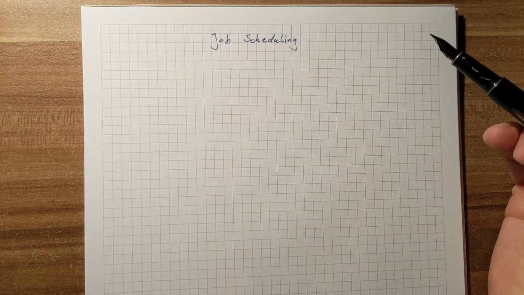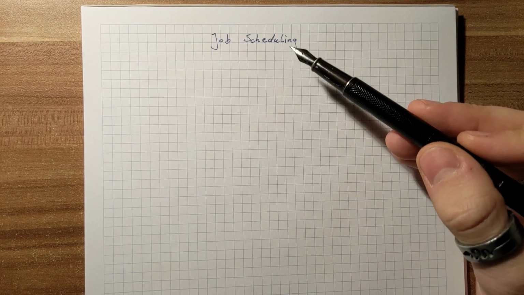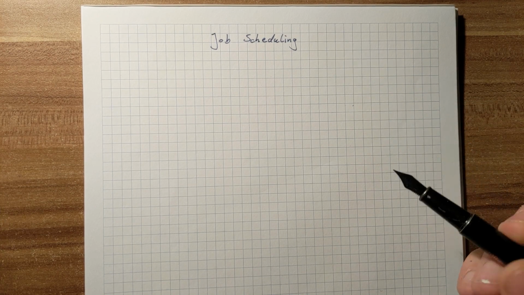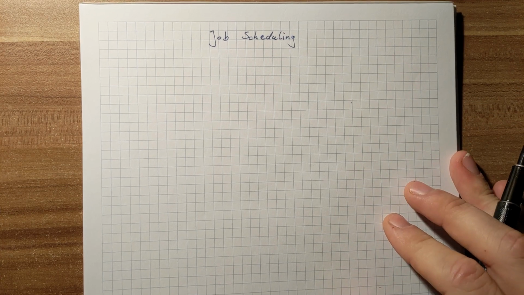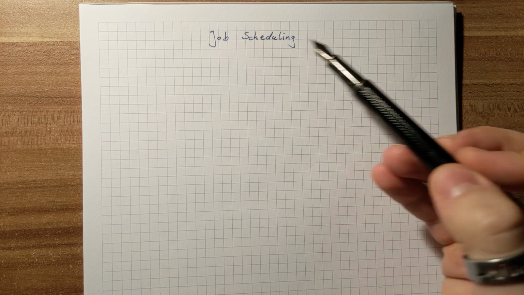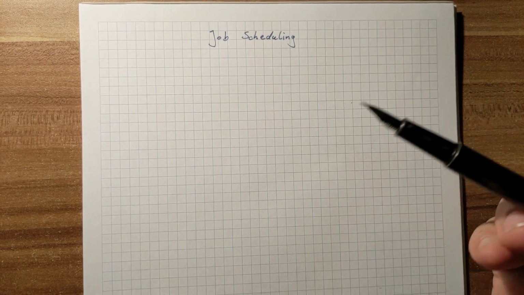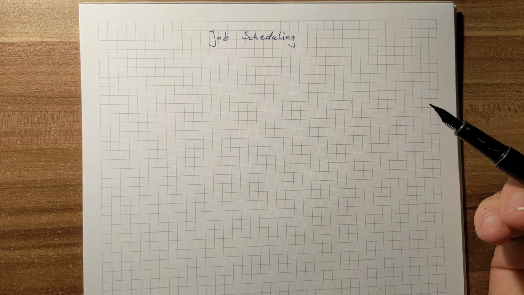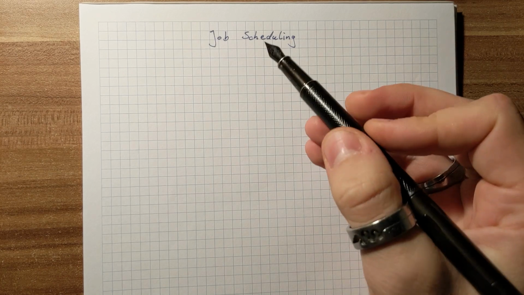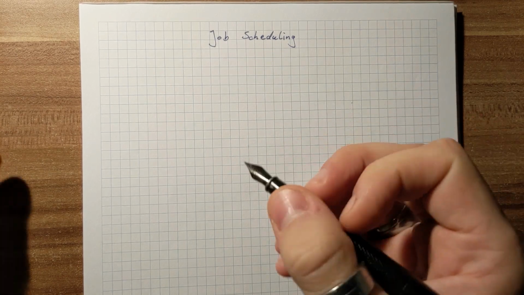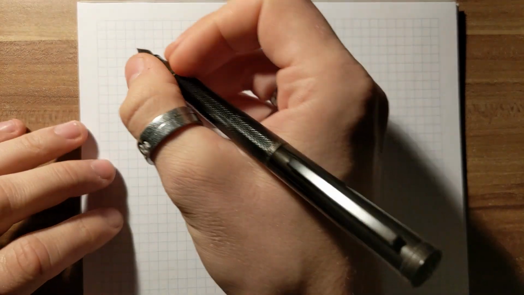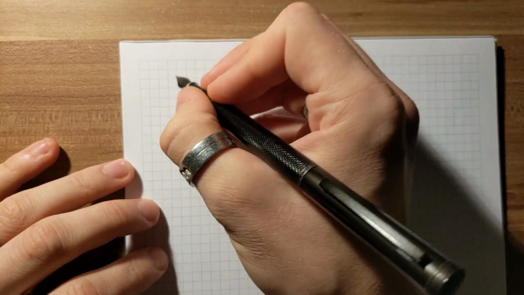So, job scheduling. I think the name speaks for itself. In the context of operating systems, job scheduling is about scheduling which job is executed at what point. But to understand the concept a little bit better, there are two important words to understand first.